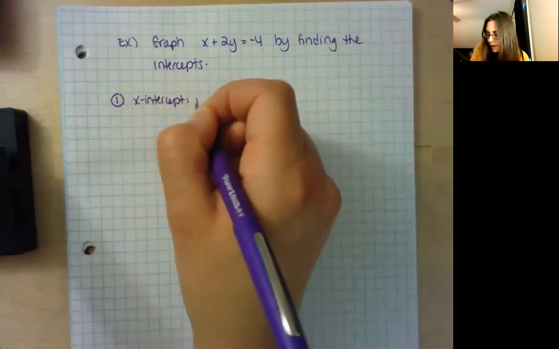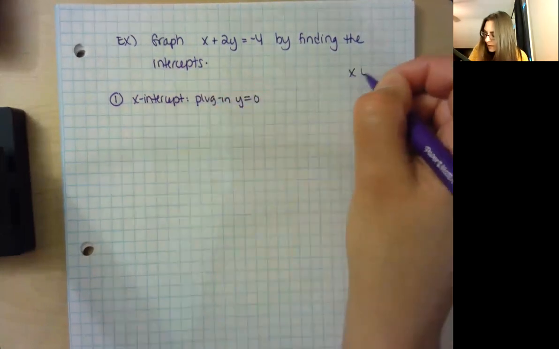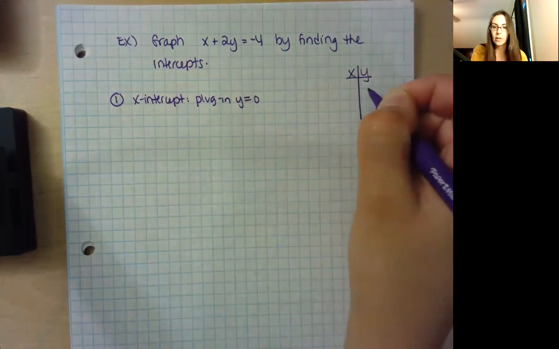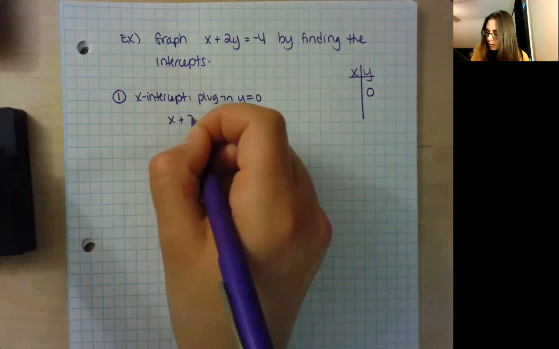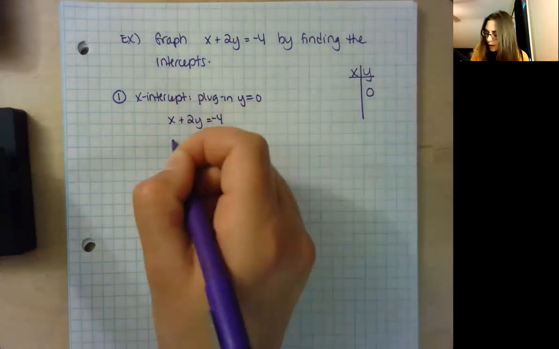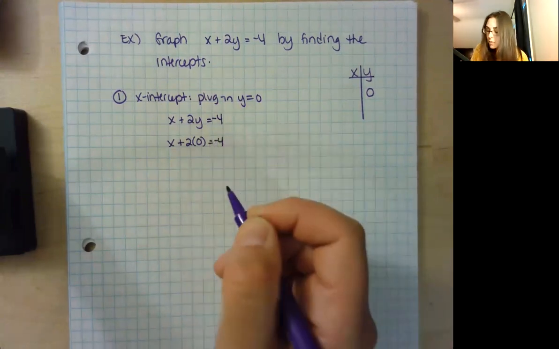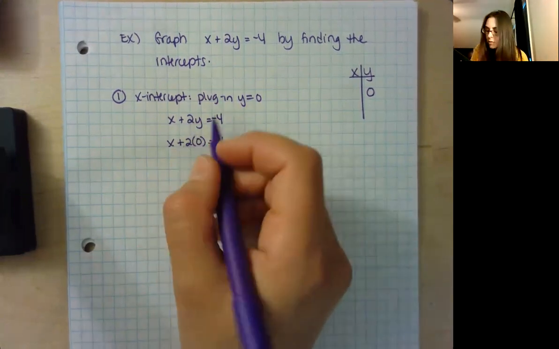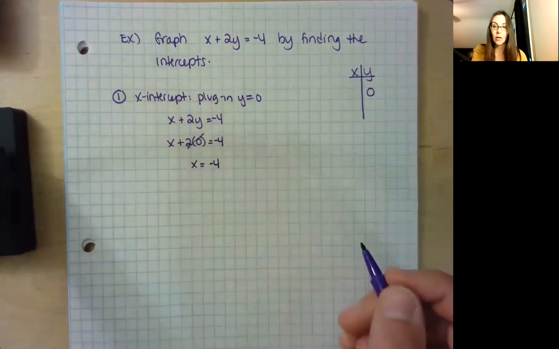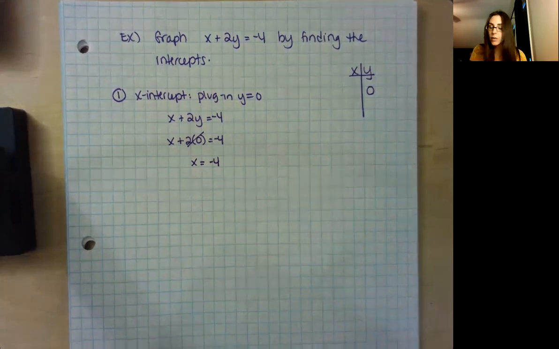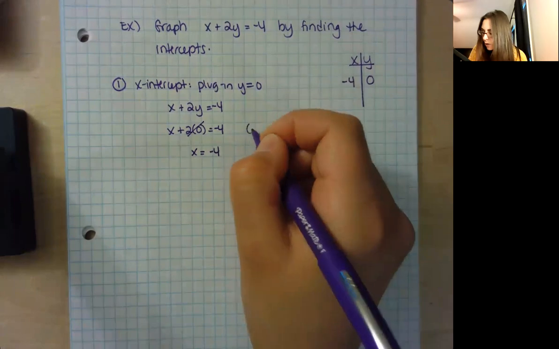And I'm going to plug in y equals 0. So I'm going to still make my little table off to the side here, and I'm going to plug in y equals 0 first. So I'm going to take my equation here, and I'm going to replace y with 0, and then I'm going to solve. Now 2 times 0 is just 0. So the nice thing is that you typically get part of your equation that's going to cancel out, and then it's usually pretty easy to solve for the other part. So I'm just going to get x equals -4 here. Okay, so there's my first point, -4, comma, 0.